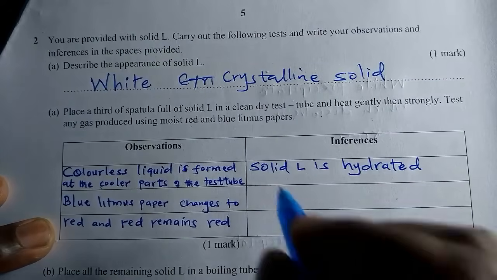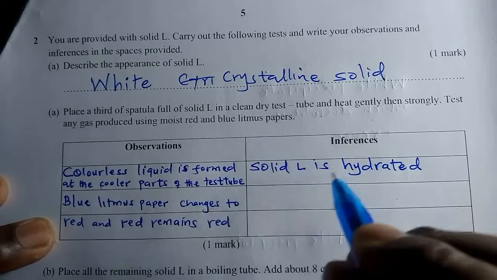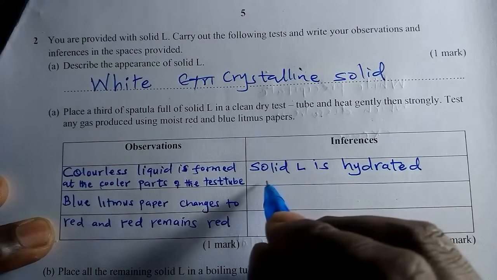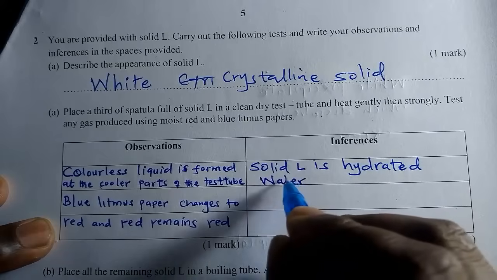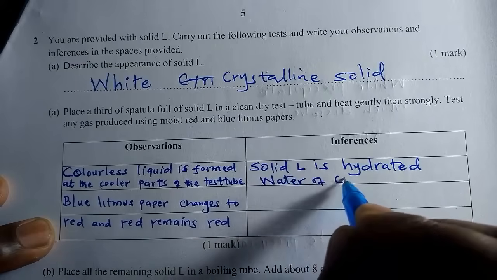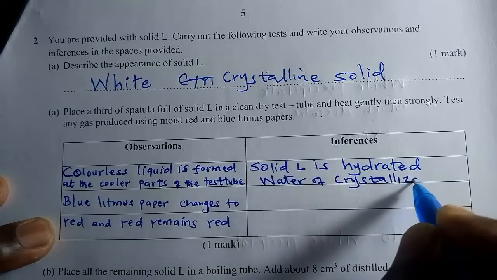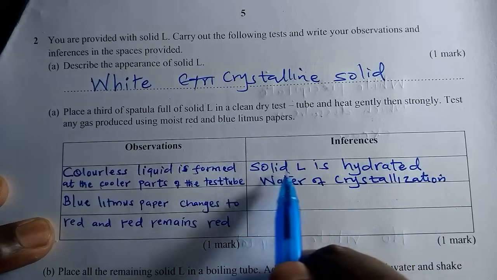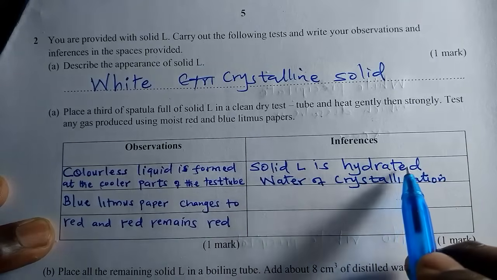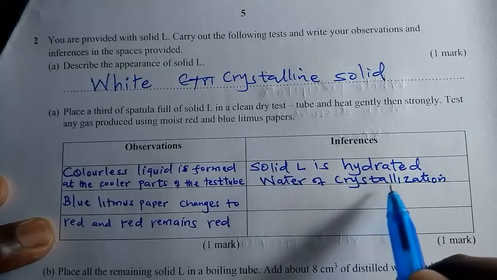Or, when I say or, you don't need to use this one. You can say solid L contains water of crystallization. So you choose one. Either you say solid L is hydrated, or you say solid L contains water of crystallization. You pick one.